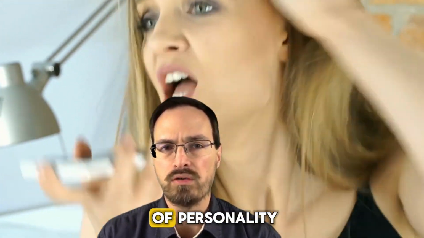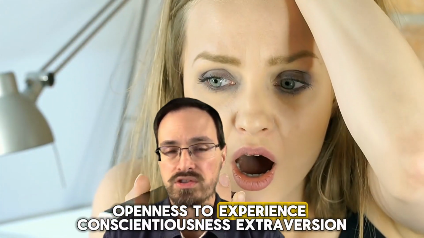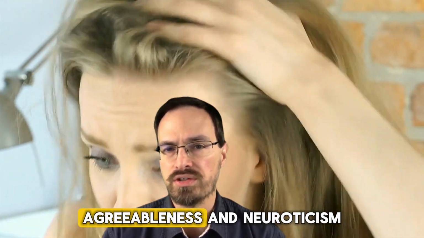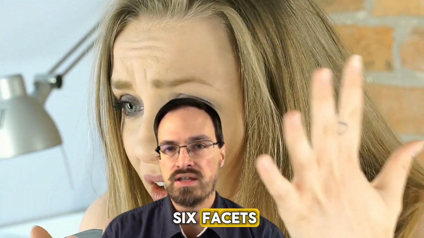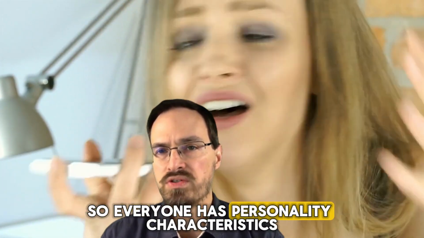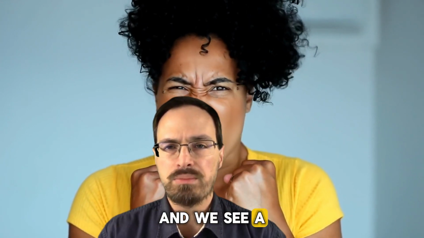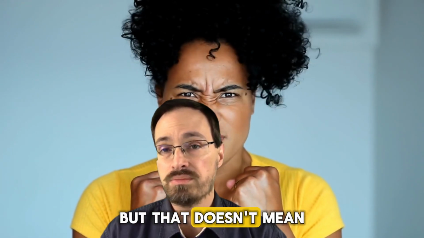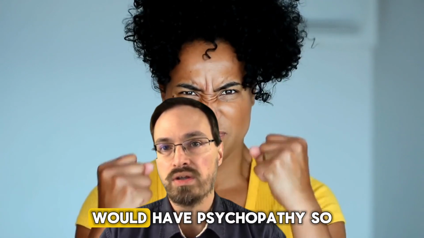Now the last perspective I'll use here to describe psychopathy is the 5-factor model of personality. And we remember these big 5 traits through the acronym OCEAN: openness to experience, conscientiousness, extroversion, agreeableness, and neuroticism. So each of these 5 traits also contains 6 facets, and it's at the facet level that we can really understand someone's personality. So everyone has personality characteristics. The 5-factor model is just one way of measuring those characteristics. And we see a particular 5-factor model profile that aligns fairly well with psychopathy. But that doesn't mean that everybody who has psychopathy would have that profile, and it doesn't mean that everybody with that profile would have psychopathy.